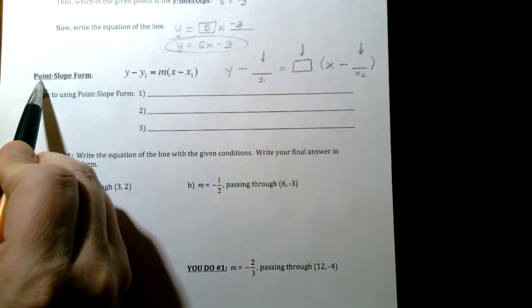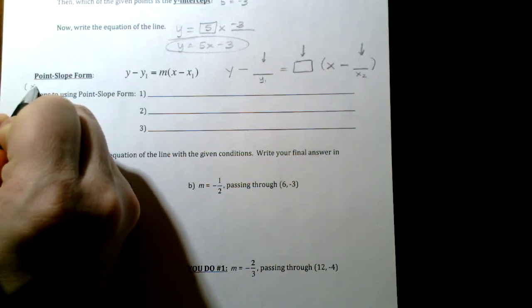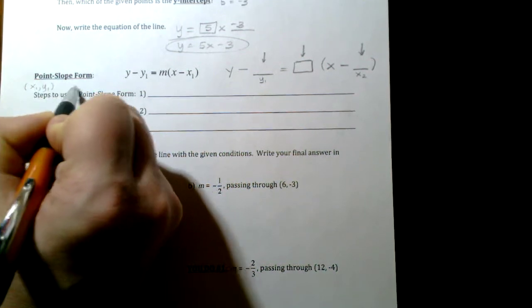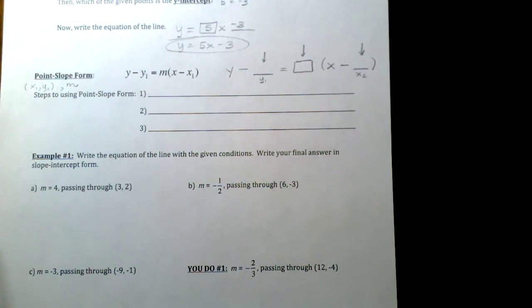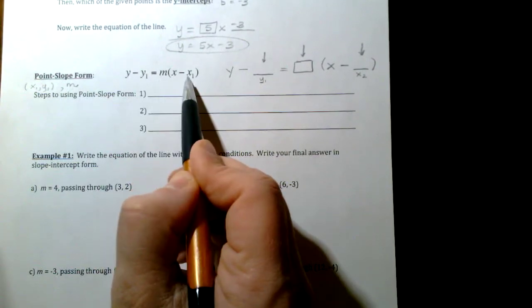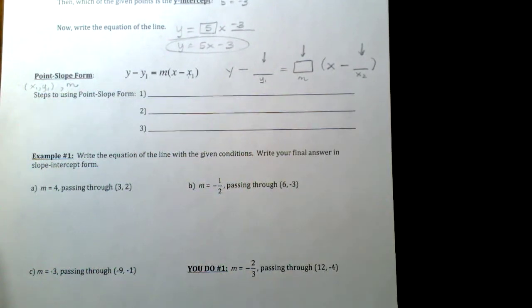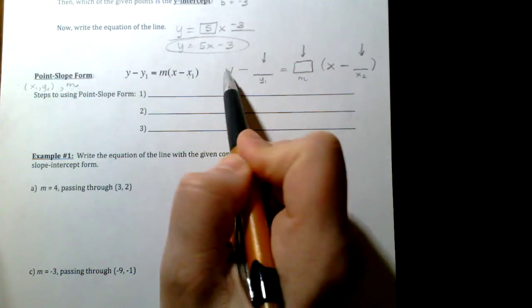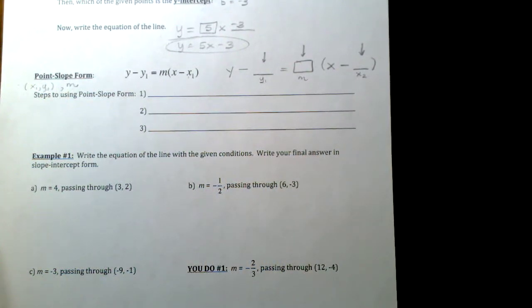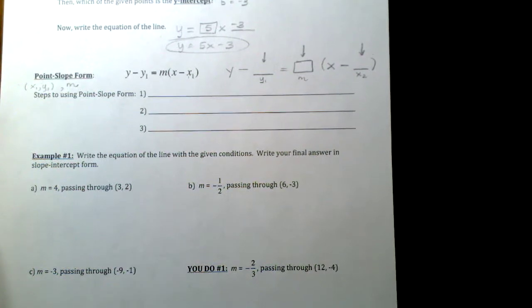Well, this is called point slope form. So I'm going to need to have definitely a point, and I'm going to have slope. If you think about it, these 3 things are exactly what go into those missing spaces. So this is my skeleton outline for point slope form. I'm going to come back and fill in these 3 after we do a couple examples.